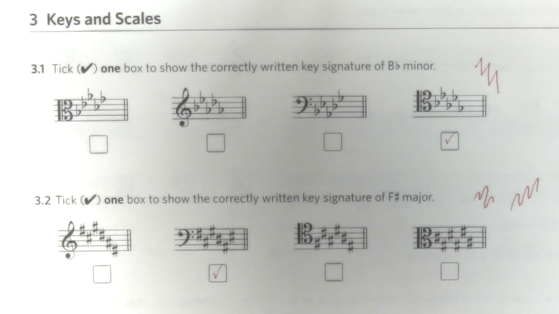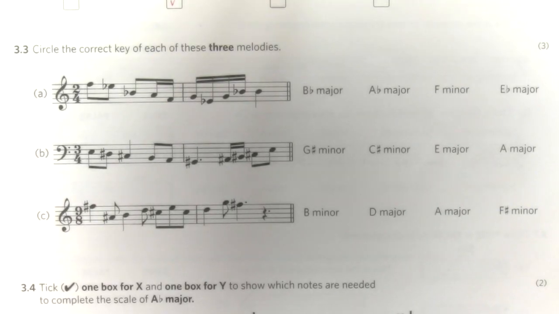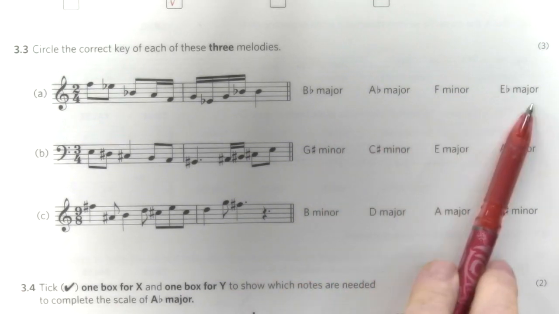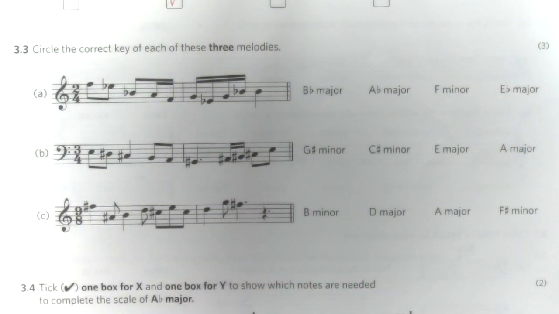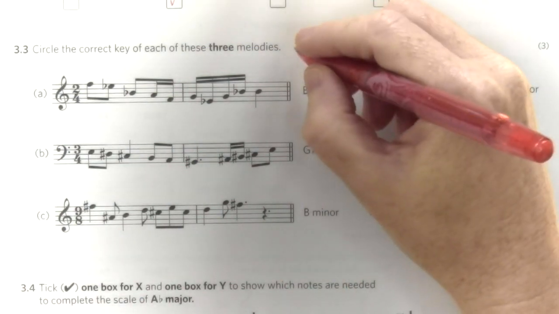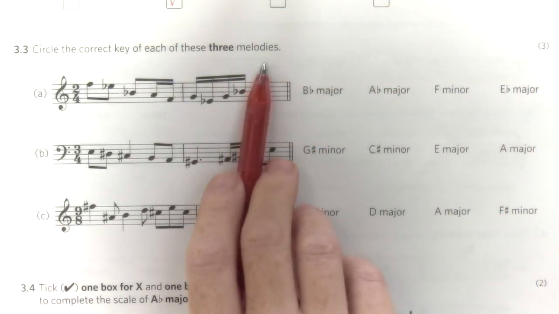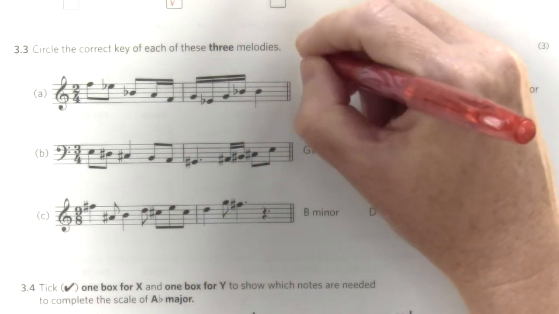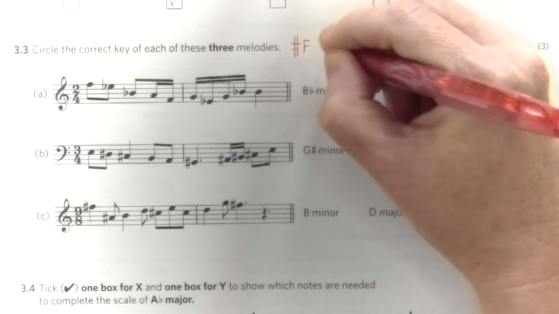Sorted. Next one. Okay guys, this is the most laborious question that we need to answer. We have 3 melodies and we need to say which key they are in. And again, I think the quickest way of answering this question is to use this technique. So, first of all, really go and watch my videos about key signatures, because they help you identify the keys without knowing the circle of fifths. But you only need to know the order of sharps and flats.